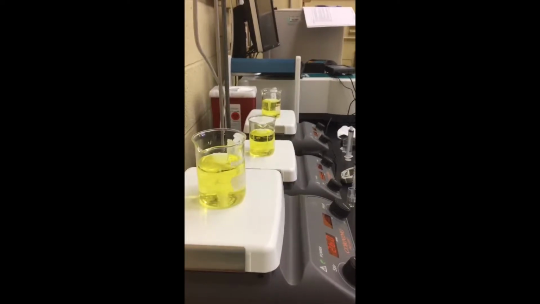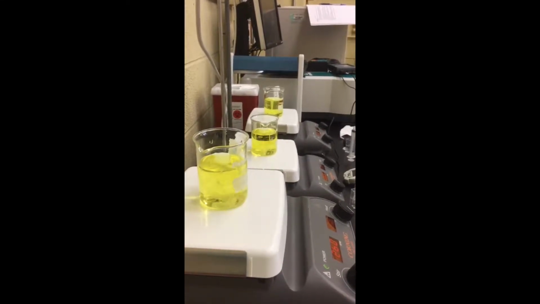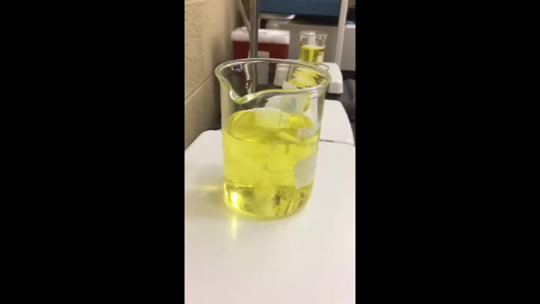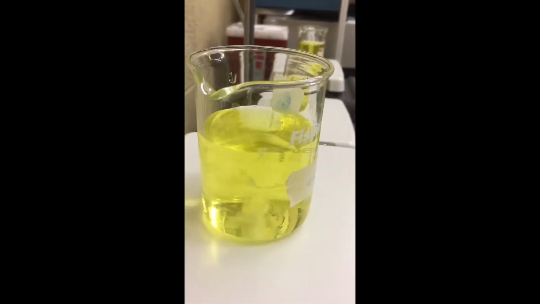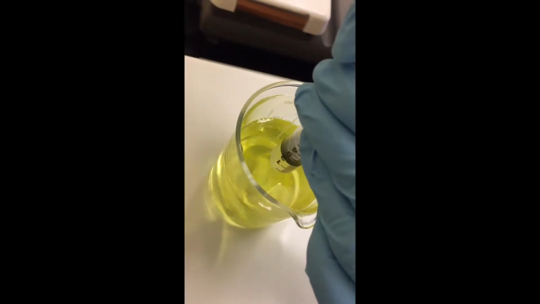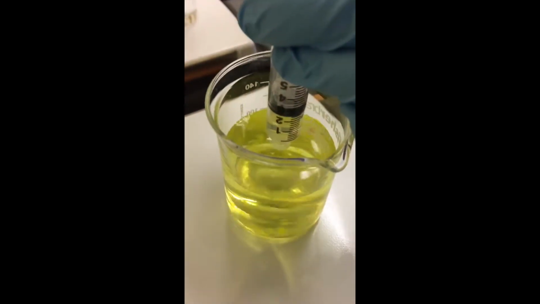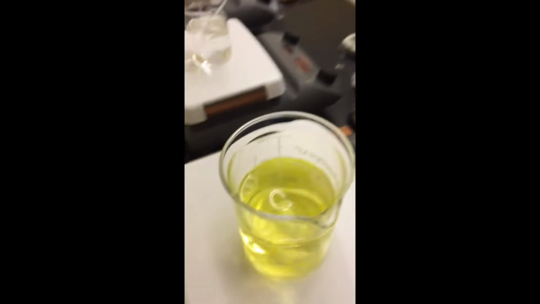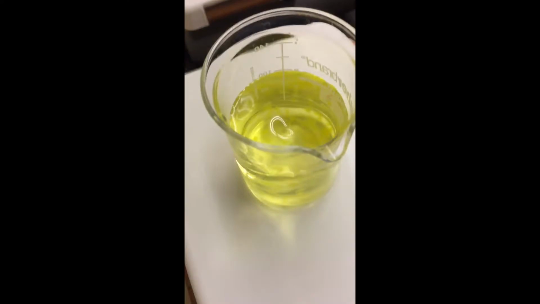For the first 10 minutes, samples were taken every 2 minutes. For the next 20 minutes, samples were taken every 5 minutes. And for the last 30 minutes, samples were taken every 10 minutes. To take a sample, a syringe was placed into the center of the mixture and 2 to 3 milliliters was removed. When doing this, no beads could be collected in the sample. If this occurred, the sample had to be put back into the solution and a new one had to be taken.